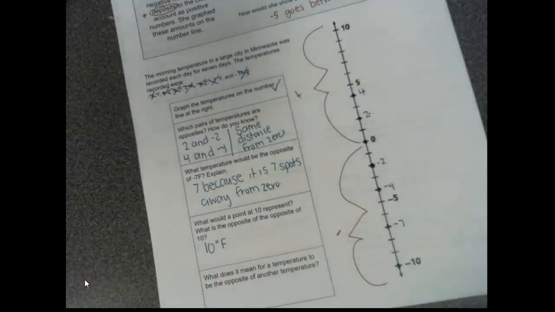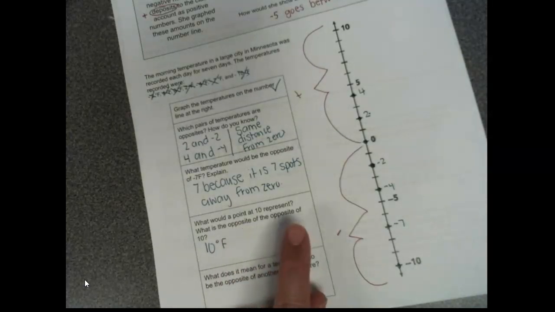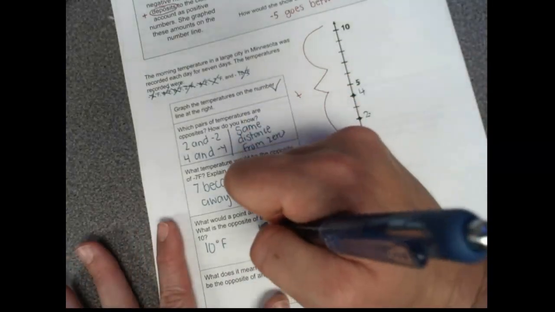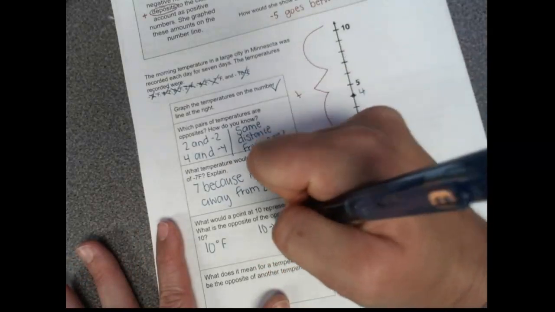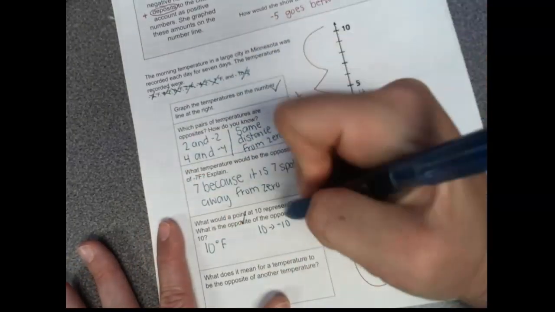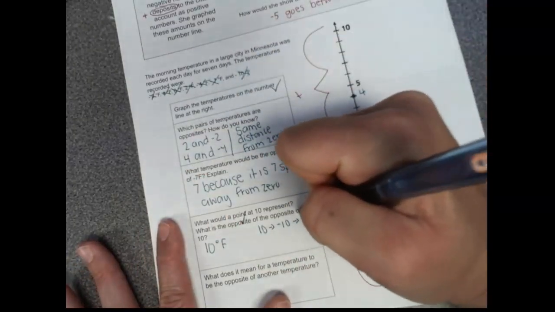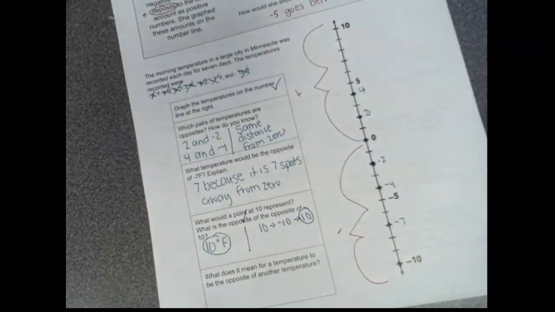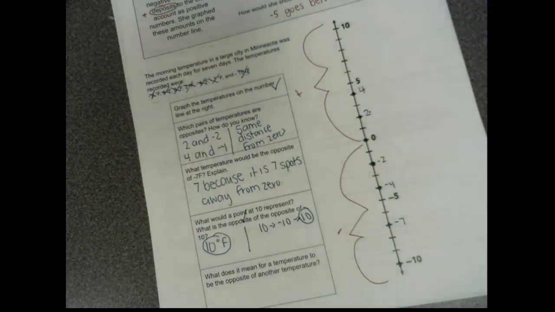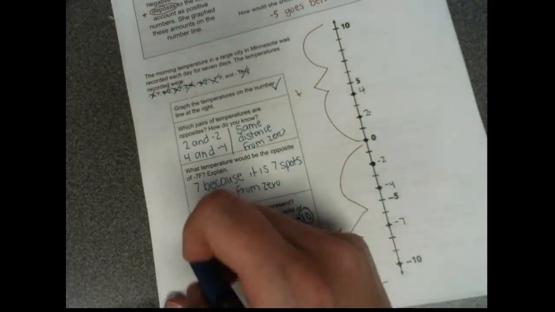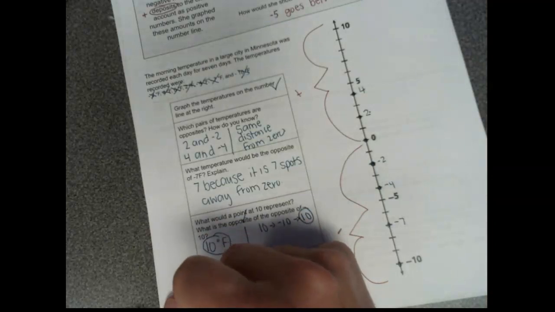Then, this is like the tricky one on the bottom of the first page of notes. What is the opposite of the opposite of 10? So if I start with 10, the opposite of that is -10, and then the opposite of that is 10. So anytime you have opposite of opposite, it's going to be your original number you started with. What does it mean for a temperature to be the opposite of another temperature? It means they're the same distance from 0.